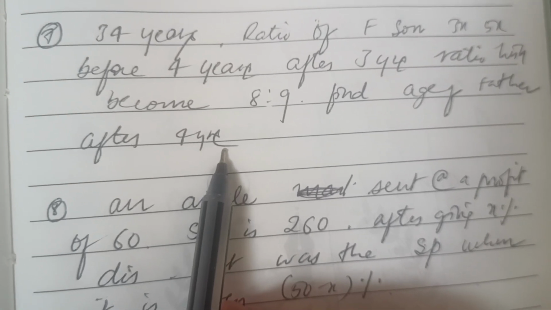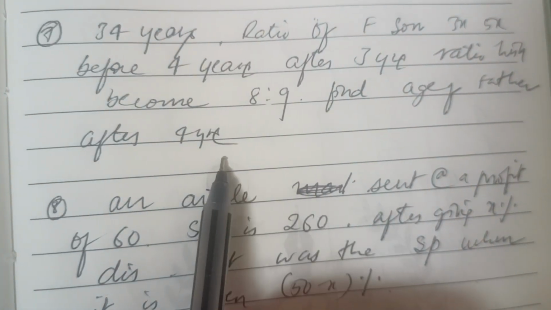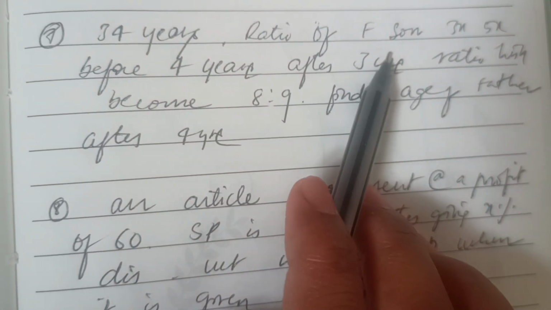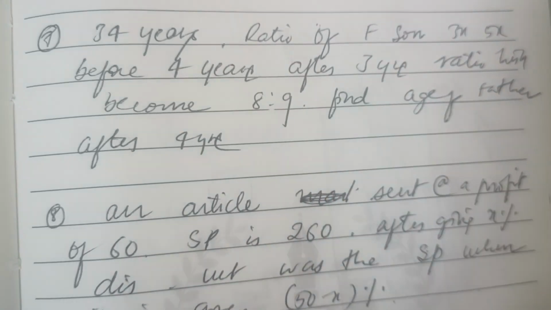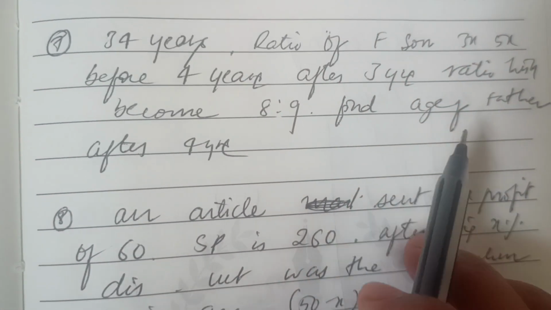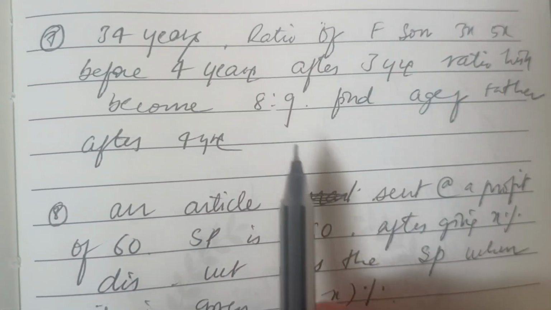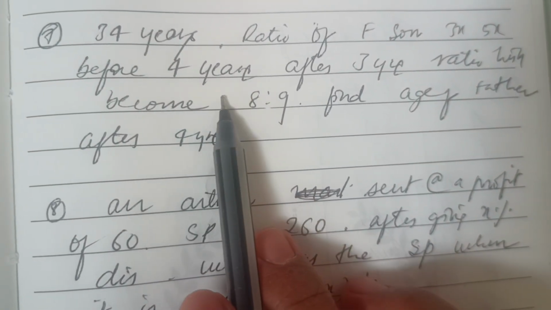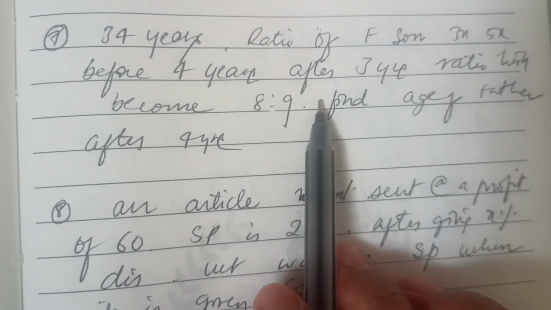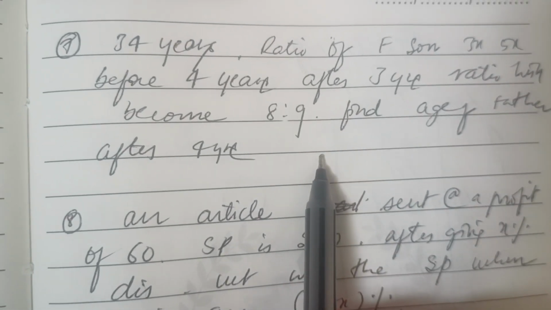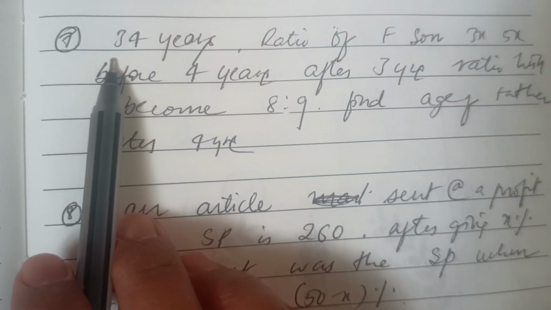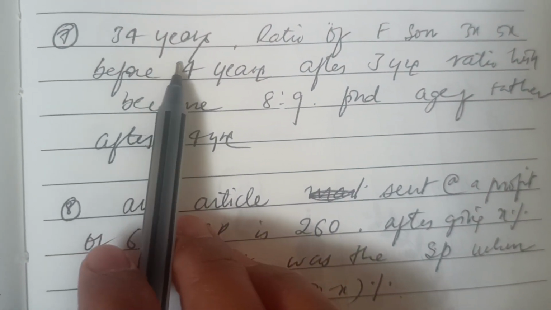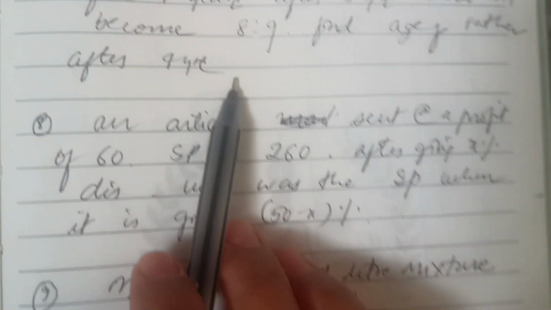I guess I got 34 years as the answer, and I'm not sure about the data I have taken here. I don't know whether it was 3 is to 5, or before 4 years or after 6 years, but the pattern was exactly the same and it was very easy. Please comment what answers you all got.